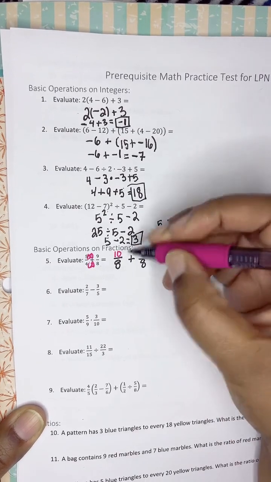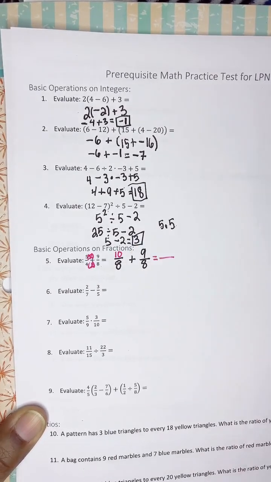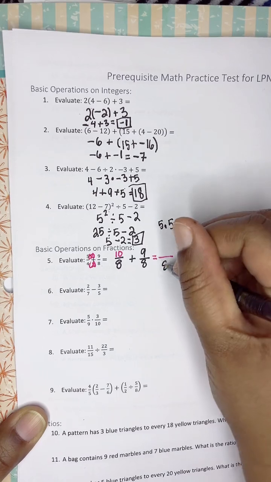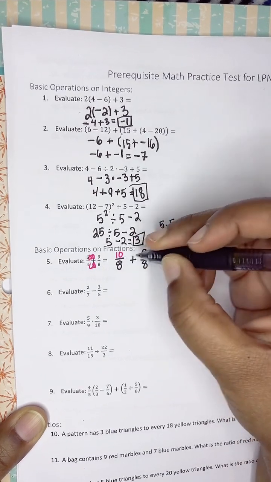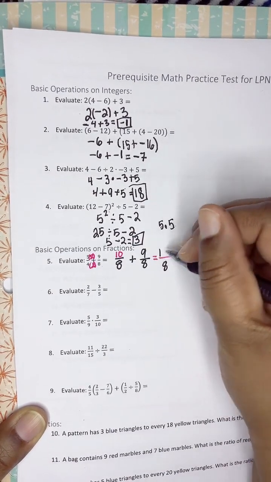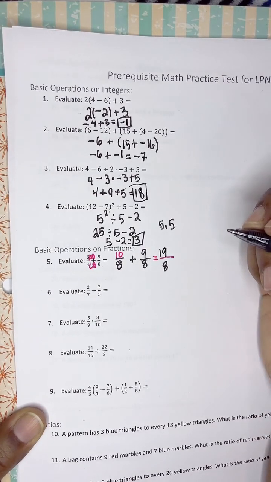Now, our denominator stays the same. And our numerators we can add. So what's 10 plus 9? 19.